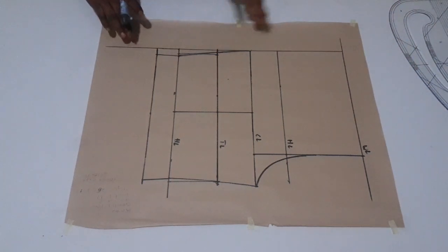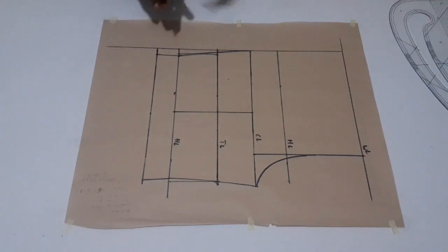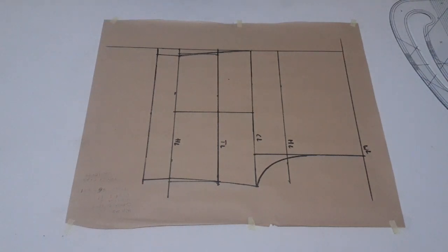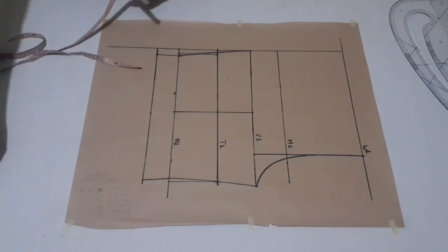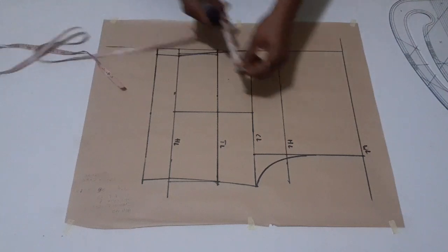So if you want to know how to add waist and the dart, go ahead and watch my video on how to draft female pants. It's on my channel already. So I'll now add ½ inch seam allowance to it all through now.